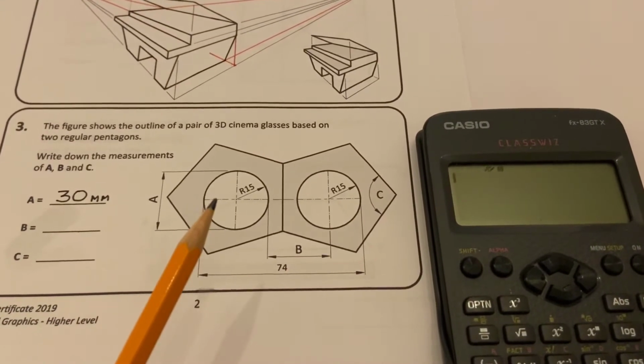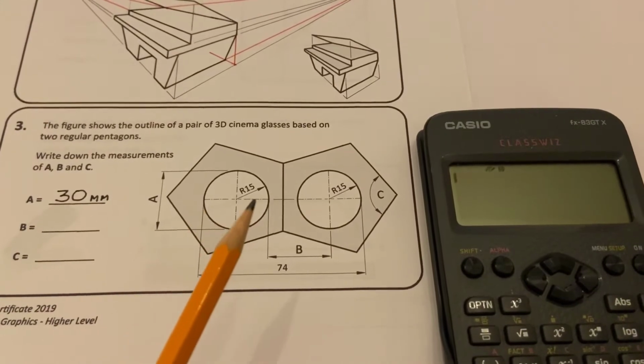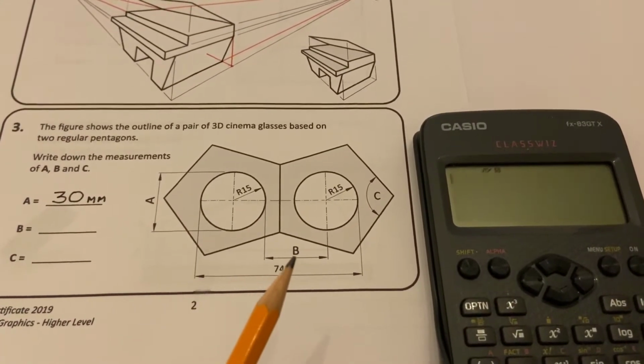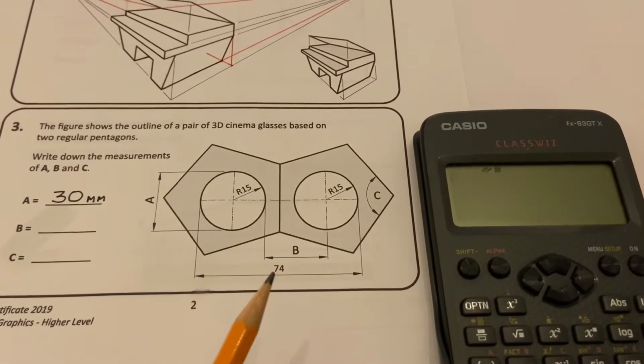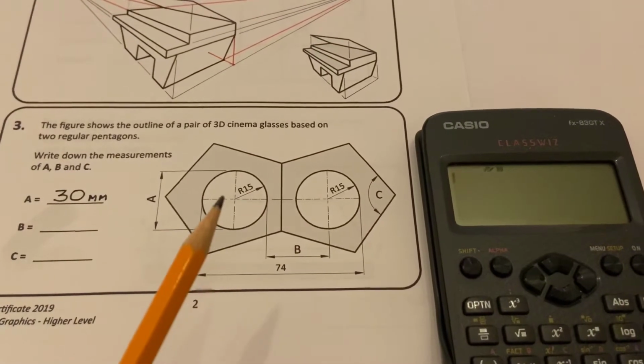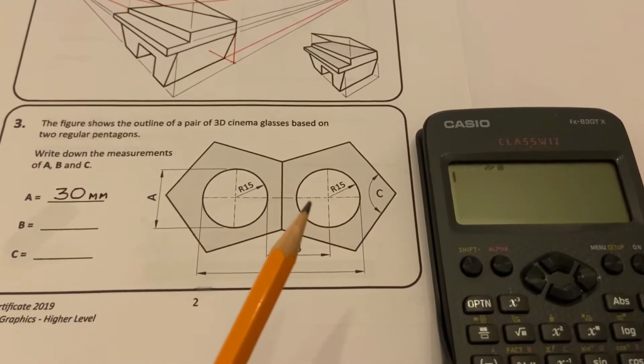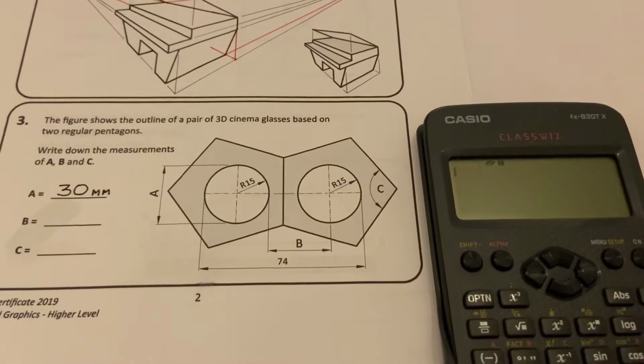And then if we look at this circle, which is diameter 30, we have to take that distance away from there. So the length of B is going to be 74 minus 30 and minus 15. So that's 74 minus 45.